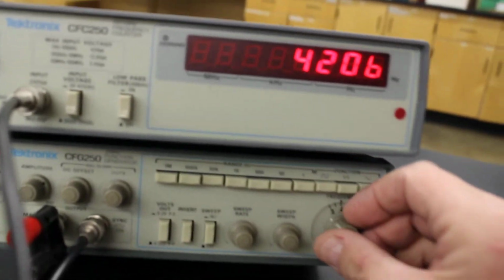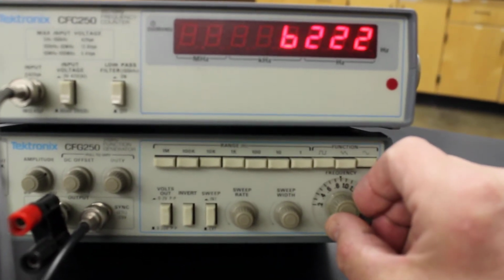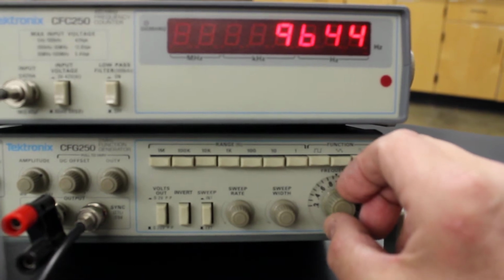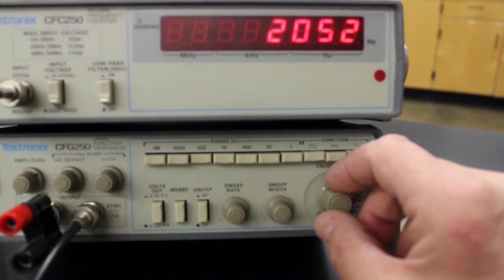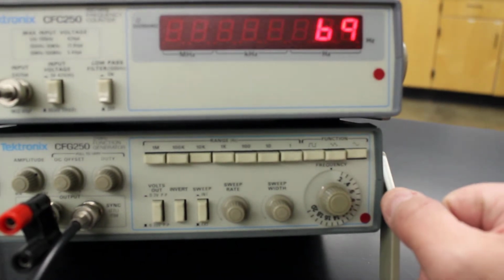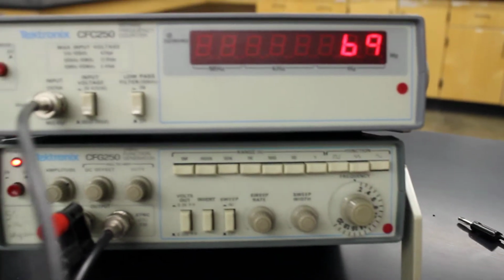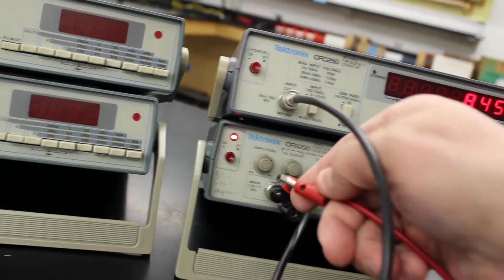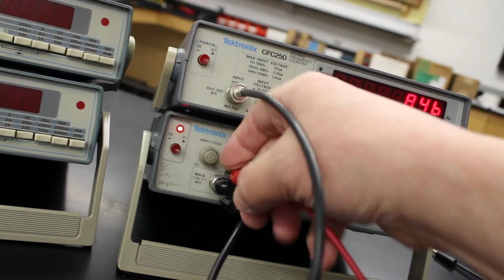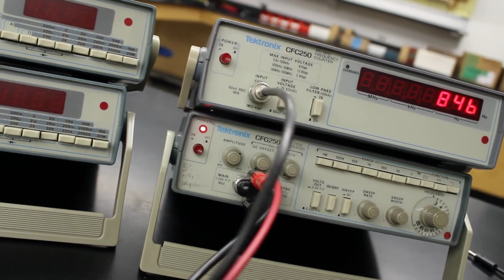As I adjust the frequency by turning this knob, you can see the readout of the frequency changes, and it gives me a good robust 4 sig fig reading of the frequency. So that's great. So now, out of my signal generator, the high side goes to the resistor.